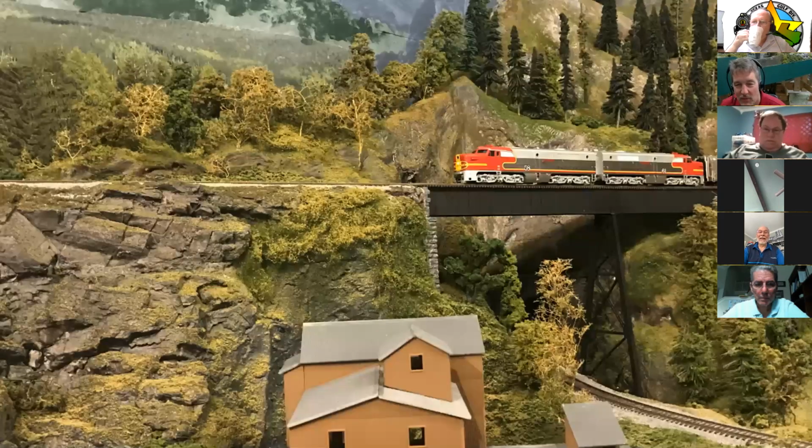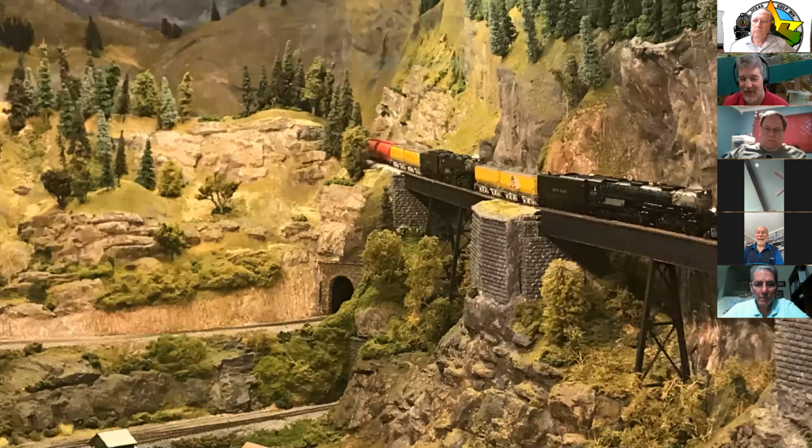And finally, 2 more shots left. A couple of PA1s pulling the El Capitan. And then one of our favorites here, this is my Big Boy and Bill's, I think, Challenger, right? Coming through there. So that was quite a production, getting all that to work right. So anyway, there's some shots of the layout.